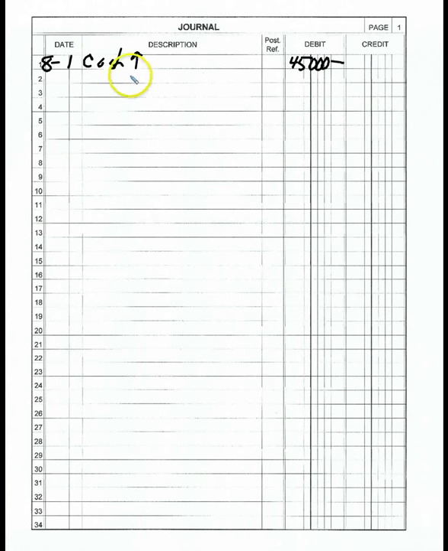So we have a debit of 45,000, and then we indent. Remember, we indent our credits. So we're going to credit common stock, and that'll increase stockholders' equity. So we're increasing assets with cash, increasing stockholders' equity with common stock. So we have our debit and credit. Step 2 wants us to post this.